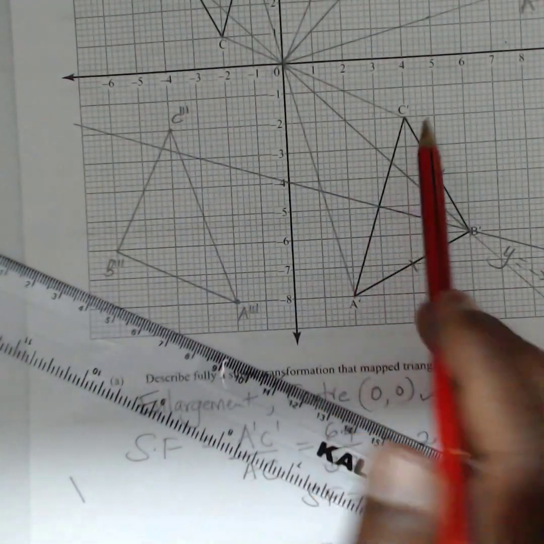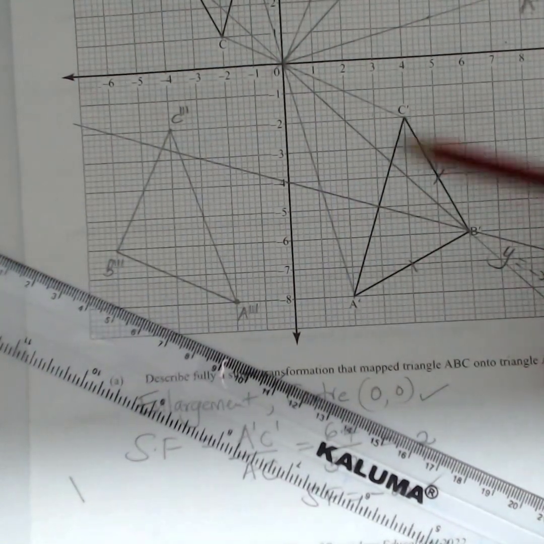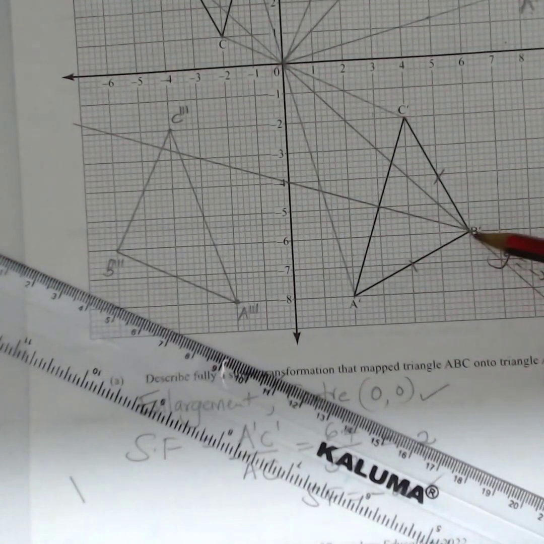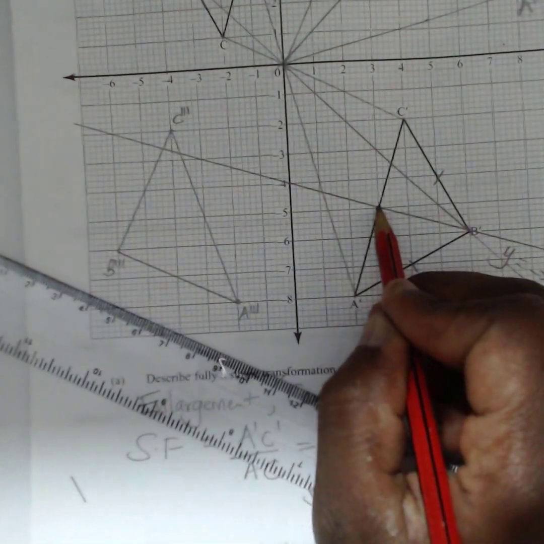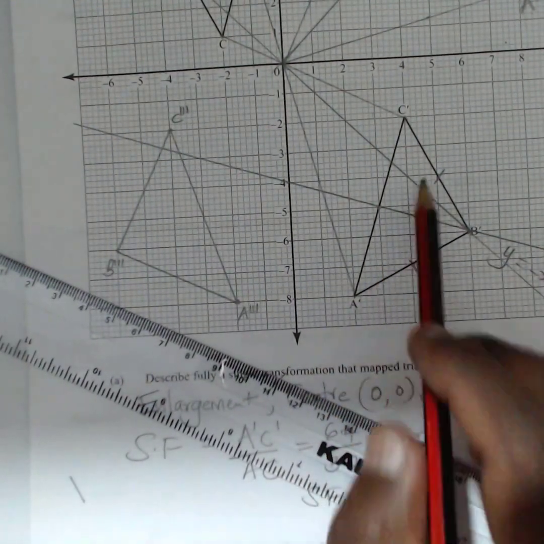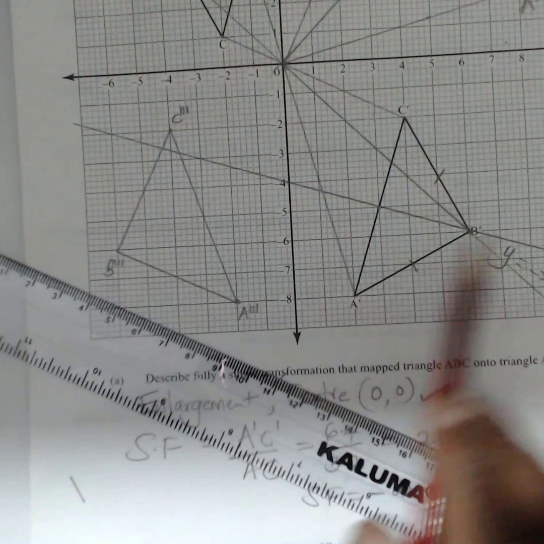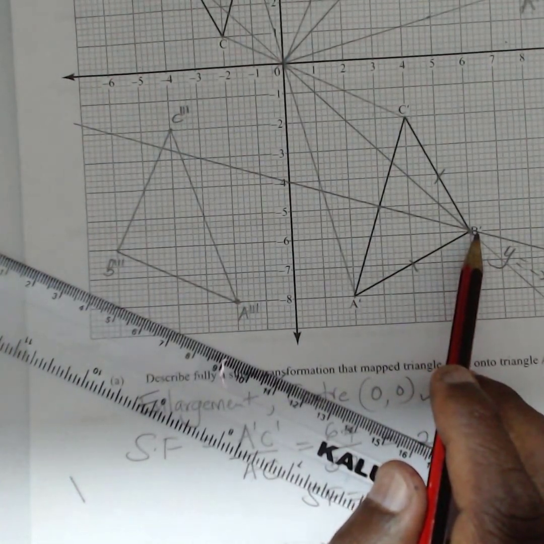It must pass through the midpoint of A prime, C prime, which is this point, so the line of symmetry should pass through this point here and this point. So you can see these are two halves. To get the equation of that line, you just need to get 2 points on that line.